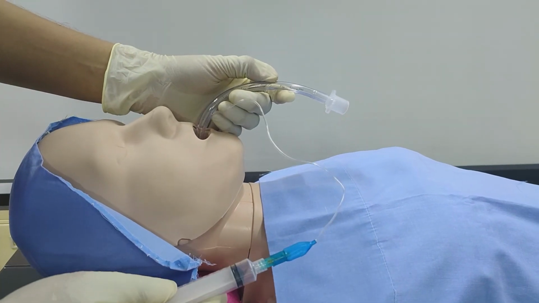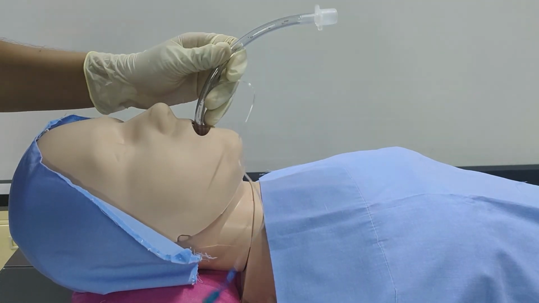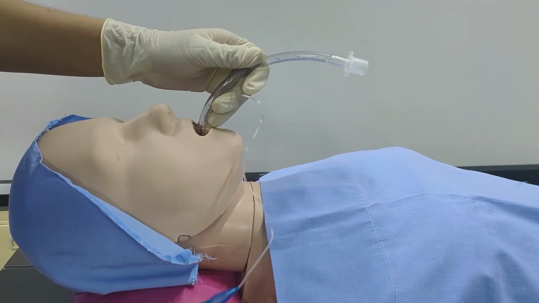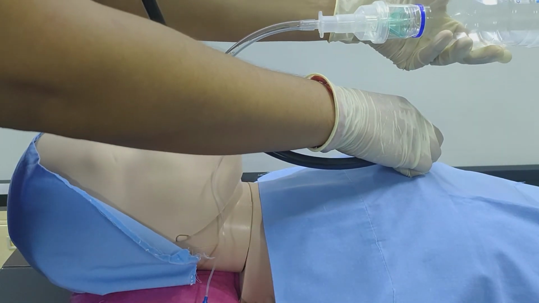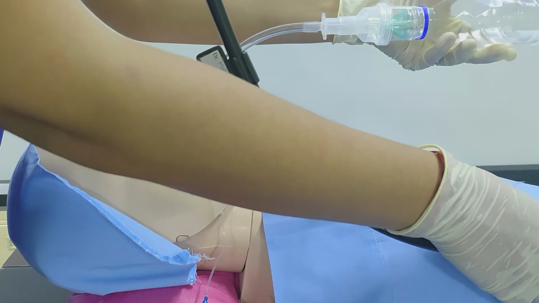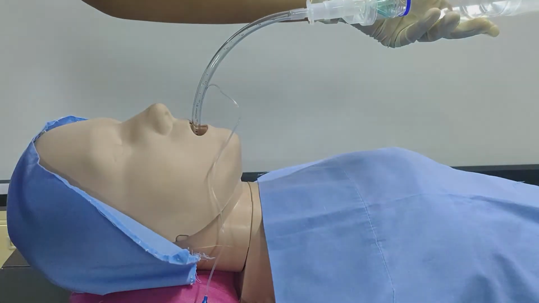To correct this, deflate the cuff, pull back the ET tube by 1 cm, inflate the cuff again, and then connect to a bag valve mask. Then auscultate to check if the breath sounds are equally heard. Repeat the steps as needed till equal breath sounds are heard. In this patient, equal breath sounds are appreciated.